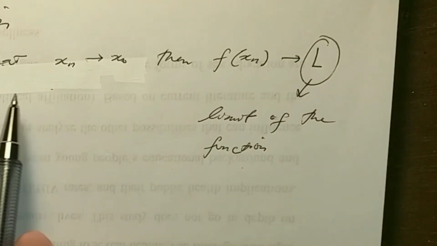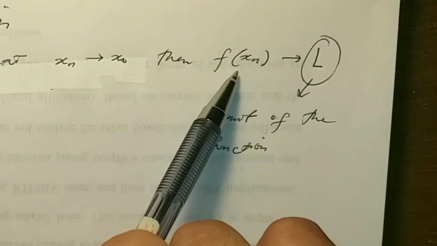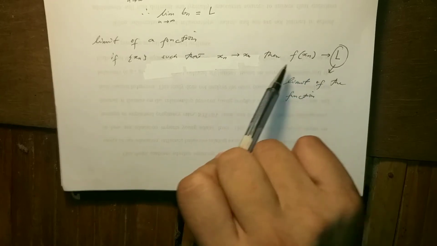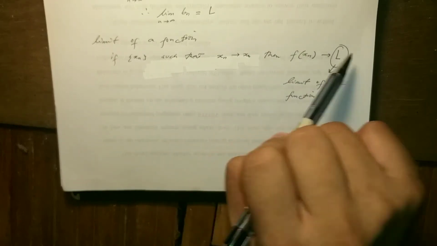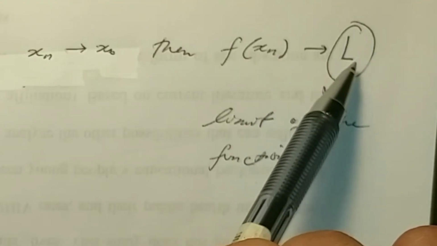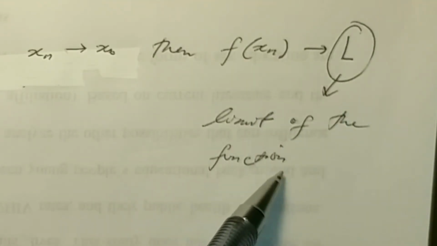So meaning for each term there is a corresponding function value, and each approaches a certain value L. Now this L is what you call the limit of the function.